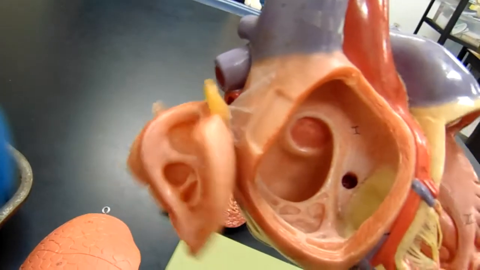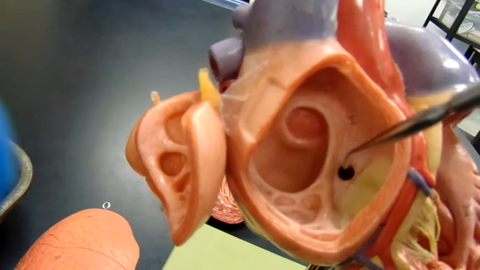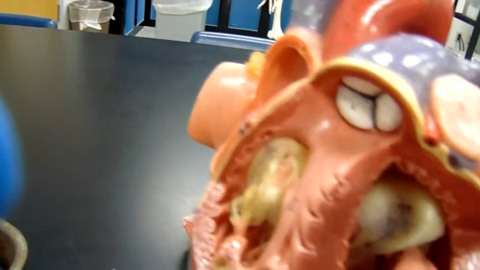And the coronary sinus dumps right into the right atrium right here. Okay, right atrium. The right atrium, all blood from the body dumps into the right atrium here. It's a chamber. It's a filling chamber. Okay, let's go through the steps here.